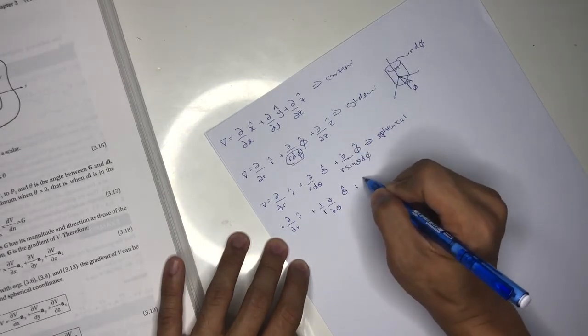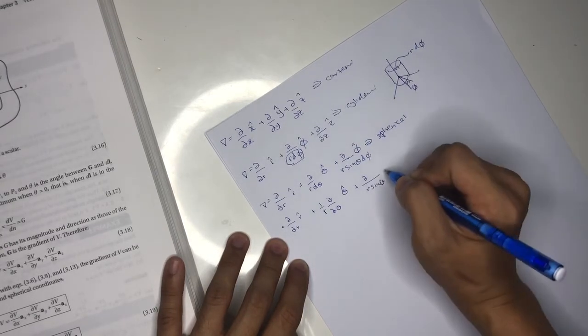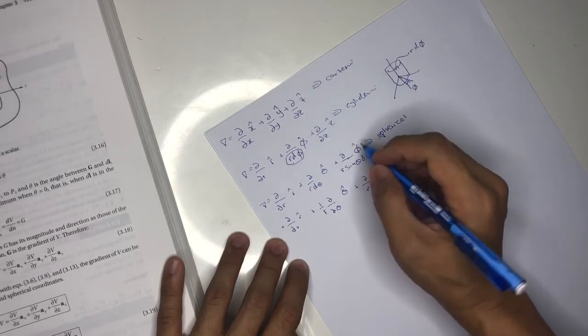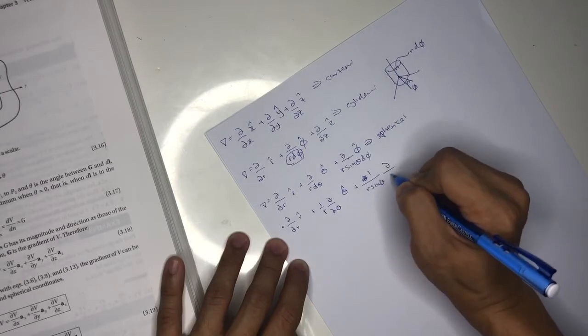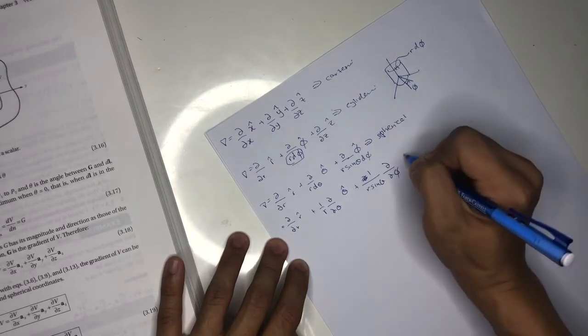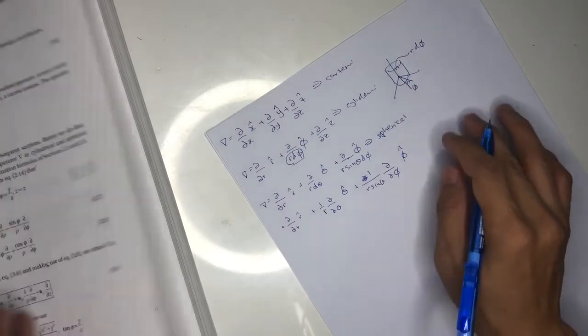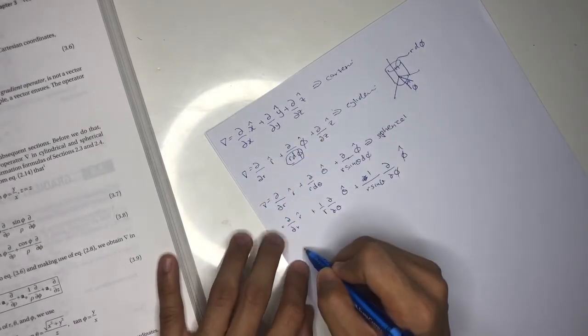And also you have d d phi, so in the phi direction. You can put this one at the front if you want.